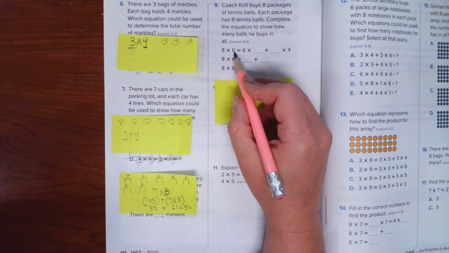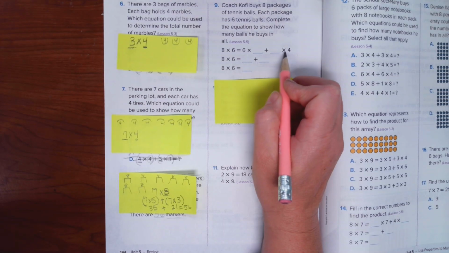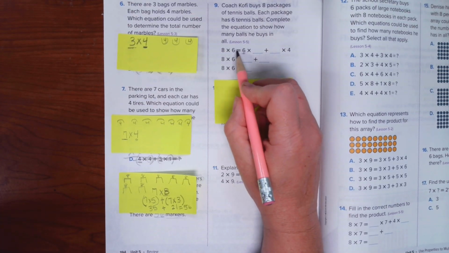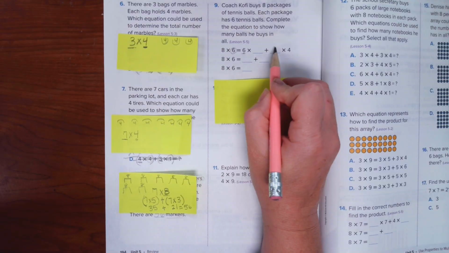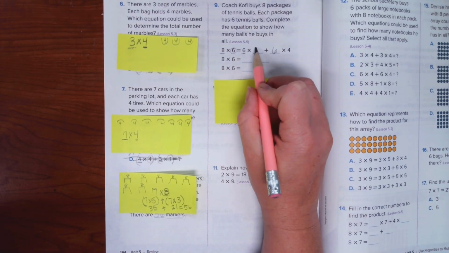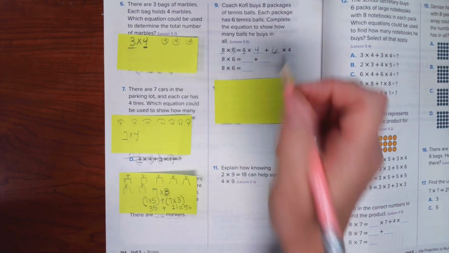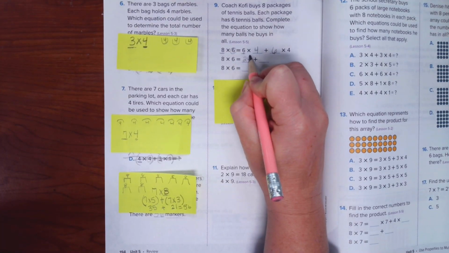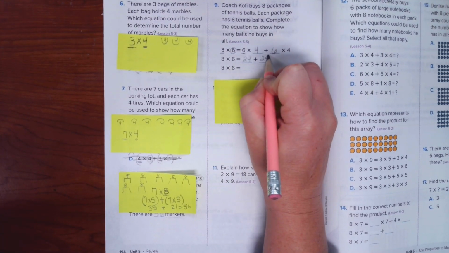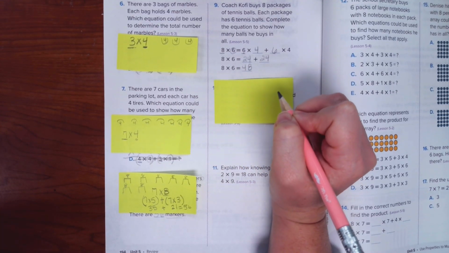Eight times 6 equals 6 times blank plus what? Oh, I see. So since 6 is a factor, right? So I'm going to keep 6 the same. That means I had to break down 8, which is going to give me another 4. And then I've got 6 times 4, which is 24. And then 6 times 4, which is 24. And 24 plus 24 is 48.